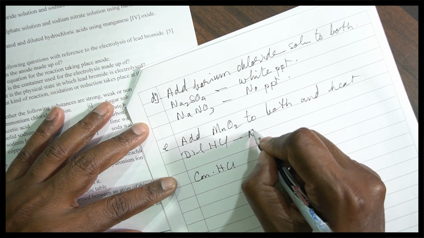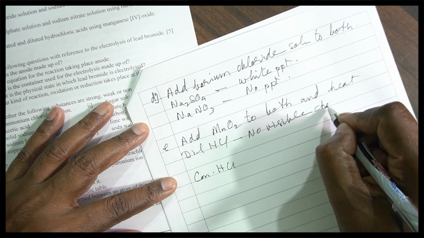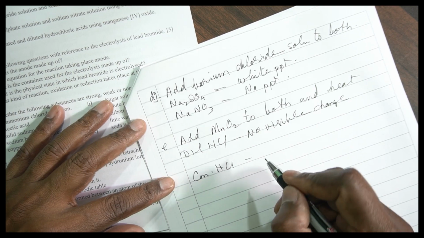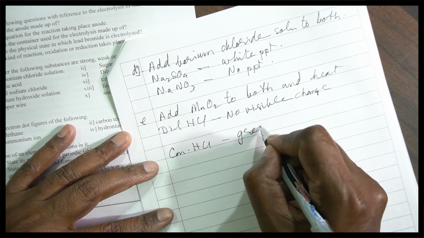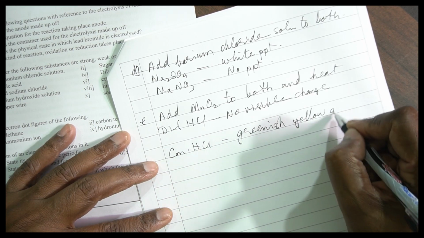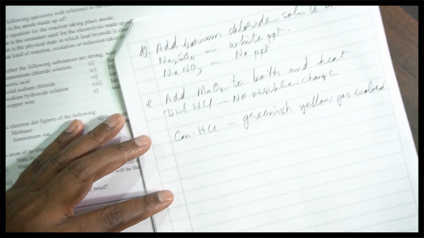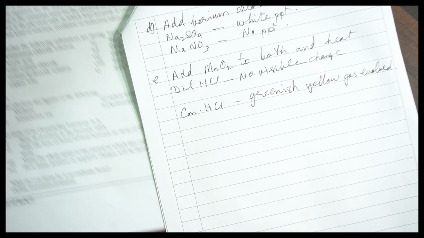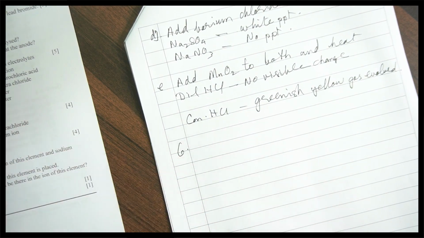Dilute HCl, no visible change. Con HCl, a reaction will take place, chlorine is evolved, so greenish yellow gas evolved. Okay, and then that part is over. Now let us go to the next question, that is question number 6.